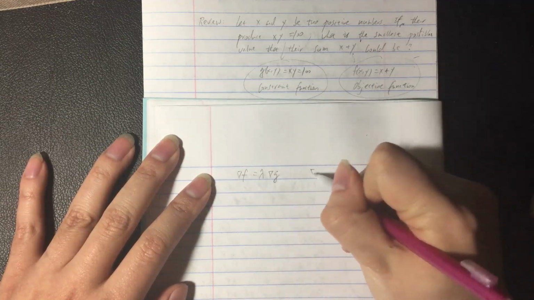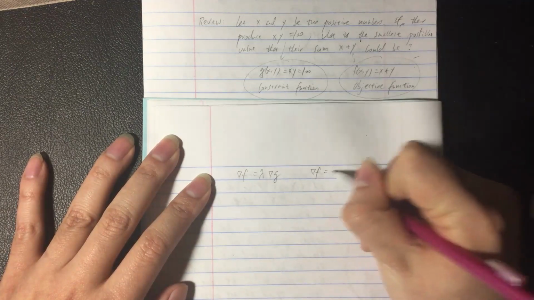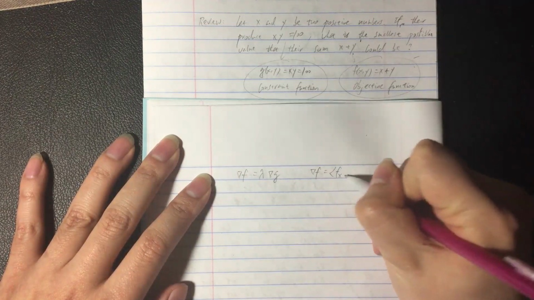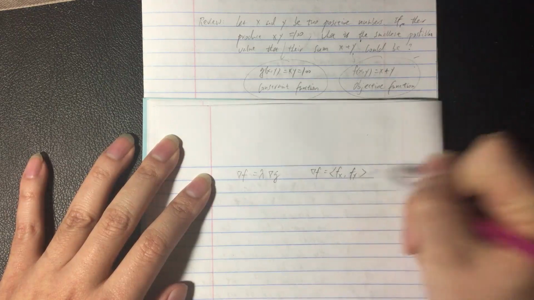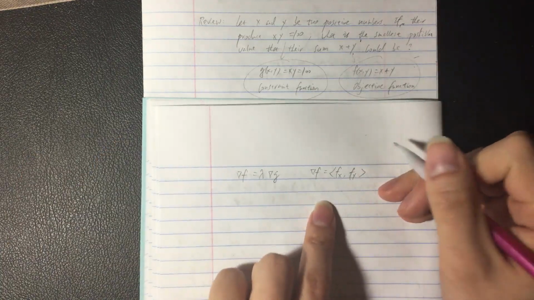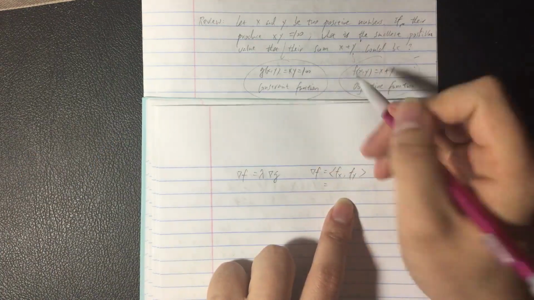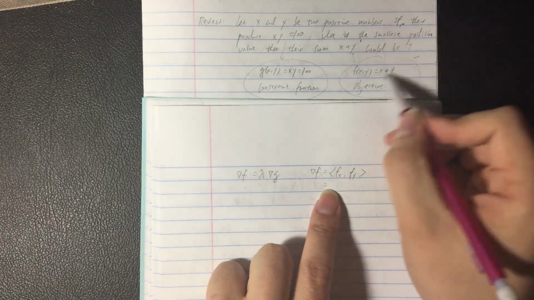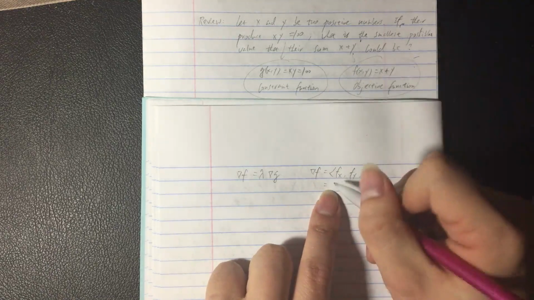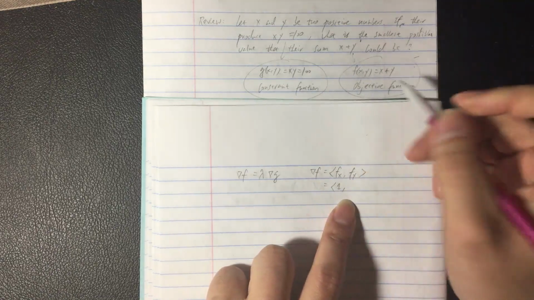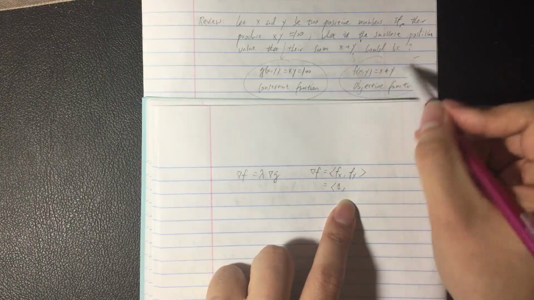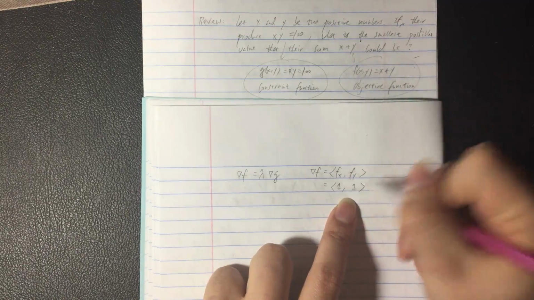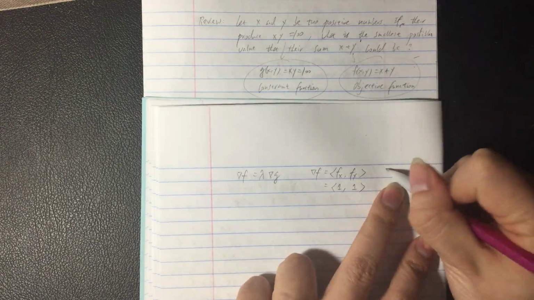What's the gradient of f? The gradient vector of f is f sub x comma f sub y. If I take the partial derivative with respect to x, I get 1. If I take the partial derivative with respect to y, I also get 1. Now what's the gradient of g?